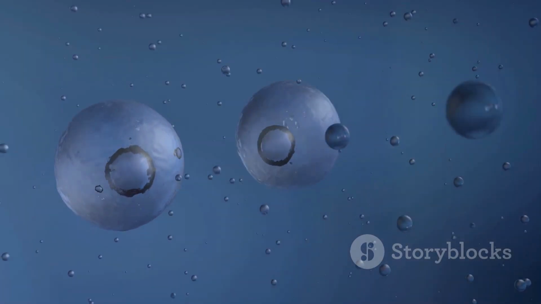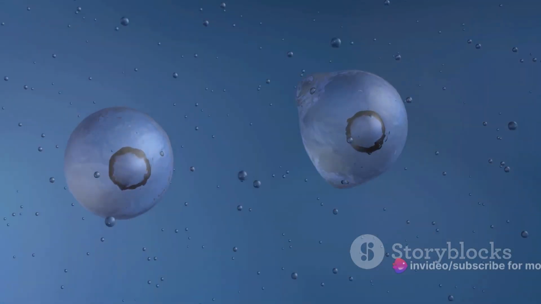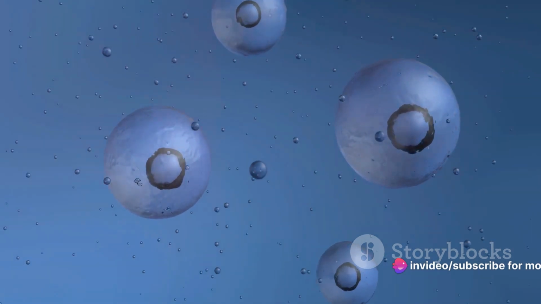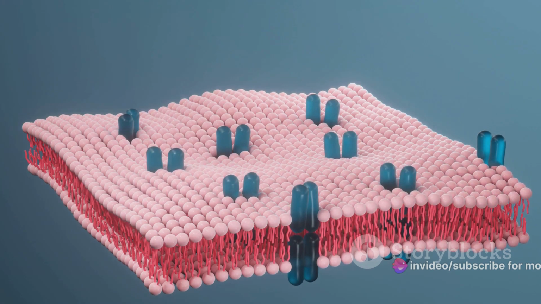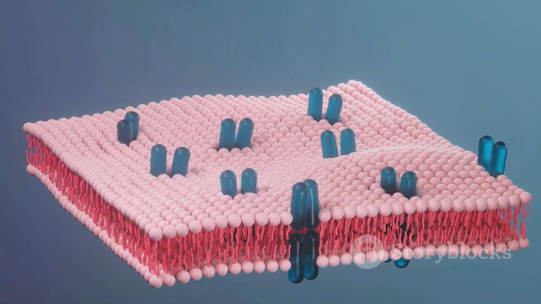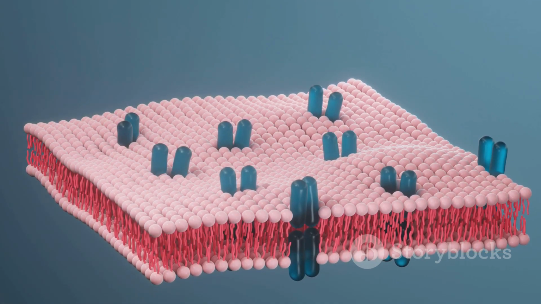Then we have the ribosomes, the factories of the cell. They read the instructions from the DNA and use them to build proteins, the building blocks of the cell. Think of them as manufacturing plants, churning out products needed for the city to function.